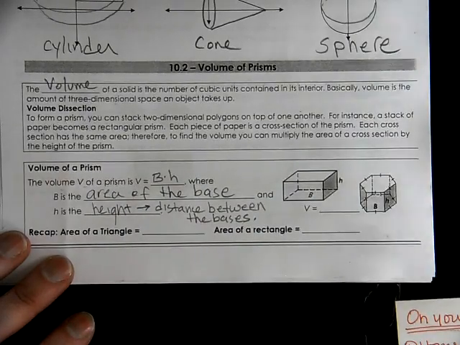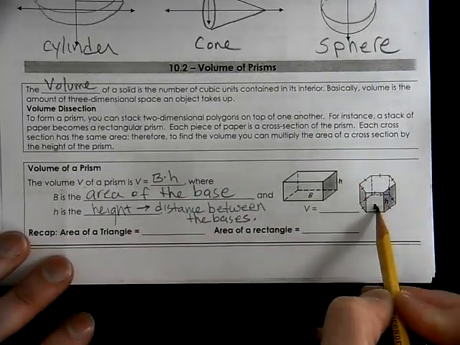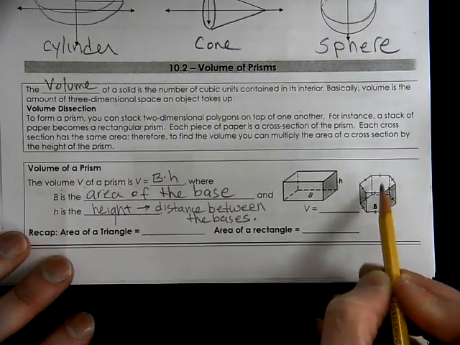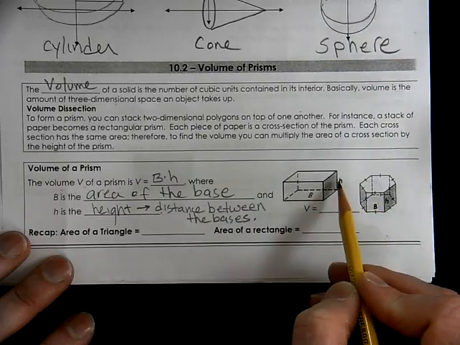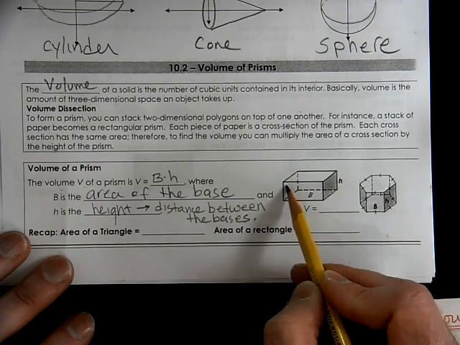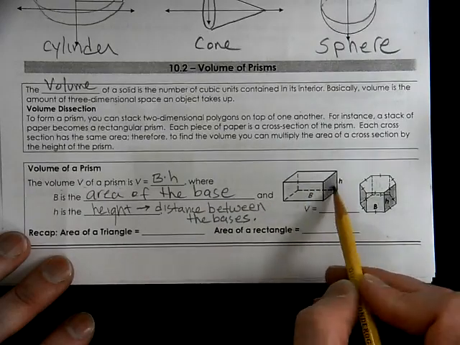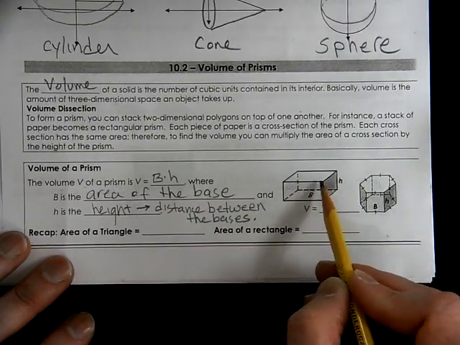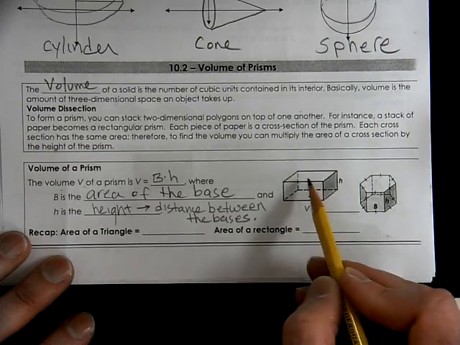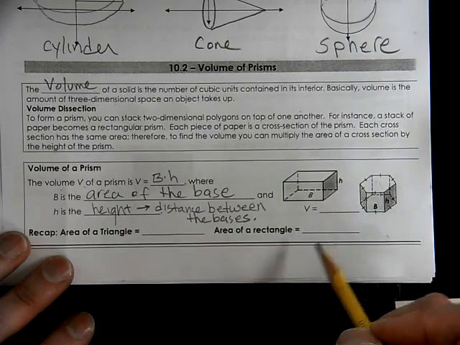So the height is actually how deep it goes. In these examples, specifically this one, the height is up and down. But if we considered this rectangular prism to have faces on the left and right side, then the height would be the distance between them. If we considered the bases to be the rectangles on the bottom and the top, then the height is the distance between them.